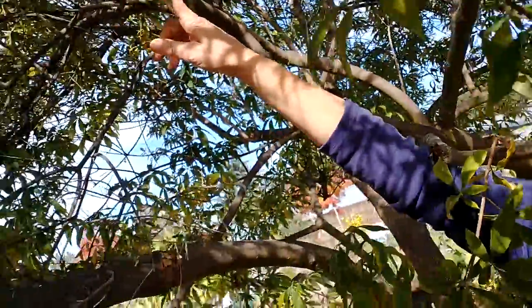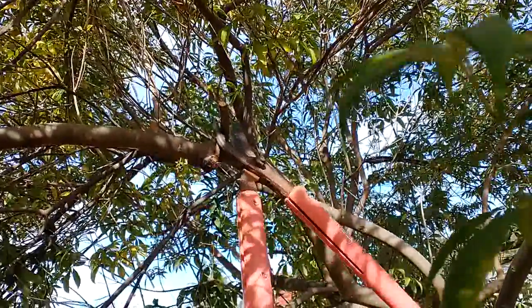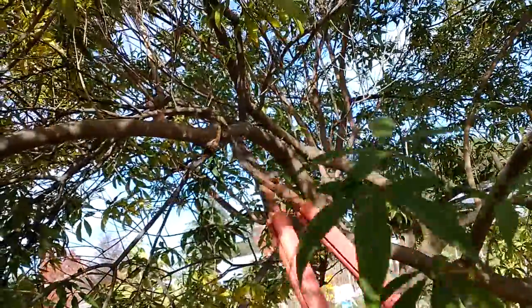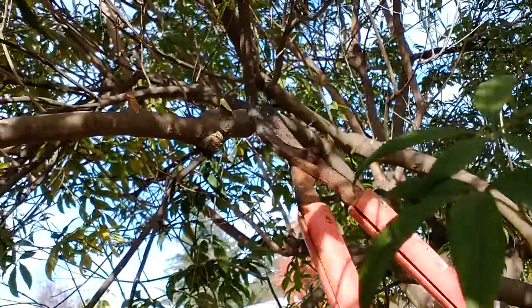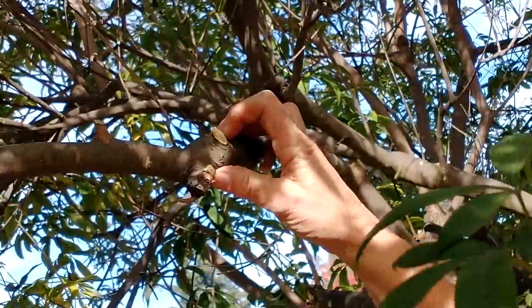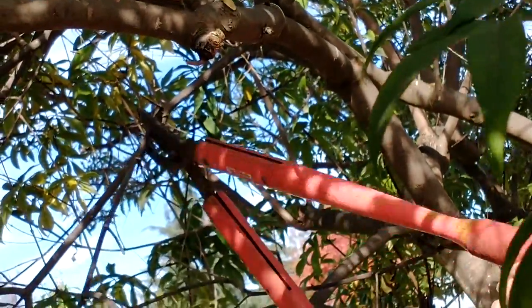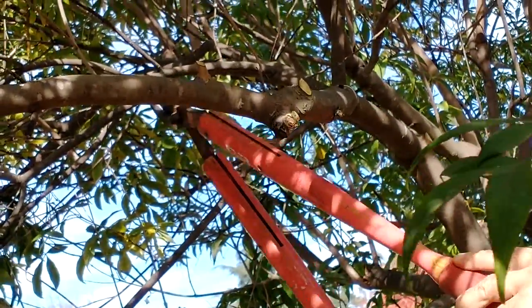So here's one that was cut and left a dead stub. We're going to cut it back to the collar, which is what you should do. It's a little high still. There, and this one too wasn't cut right. Leave it at the collar. Let's get this down to the collar now. There. So you can see I left a collar on it. So we're going to take this one back to the collar. It's a dead one. So we're going to go through this tree and take out dead ones.